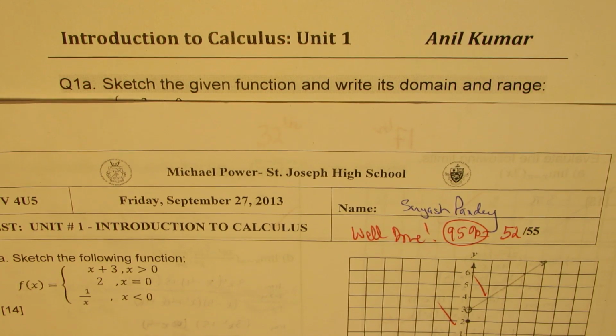Here is a test paper of one of my best students, Suyansh Pandey. Soon he'll be a surgeon. Let me thank all the students for sharing their test papers with me so that I could share the solutions with you, and I hope that benefits in the long term.